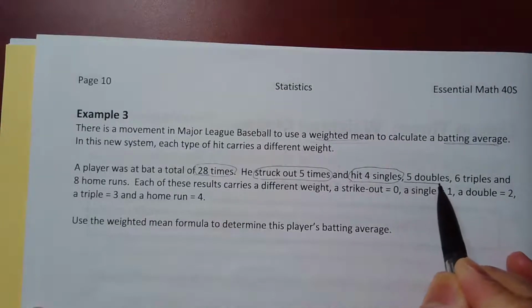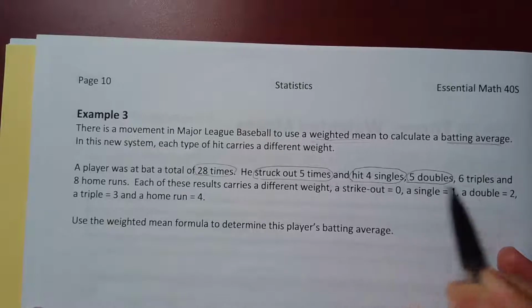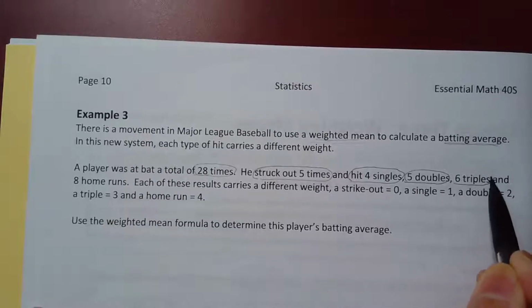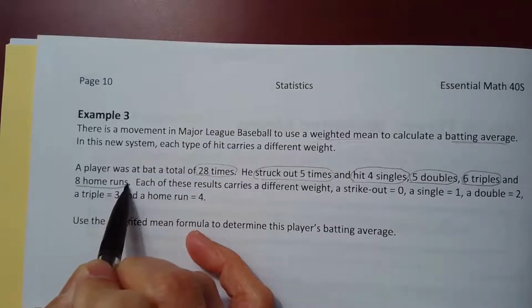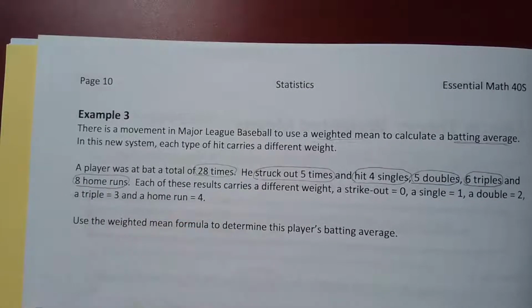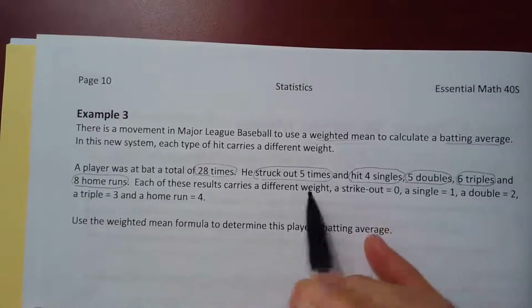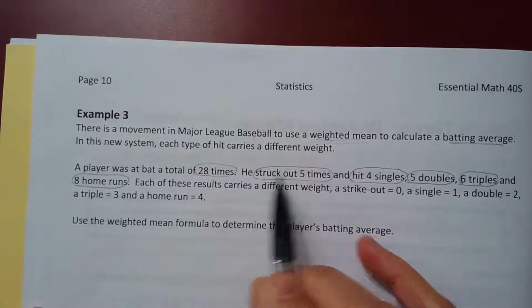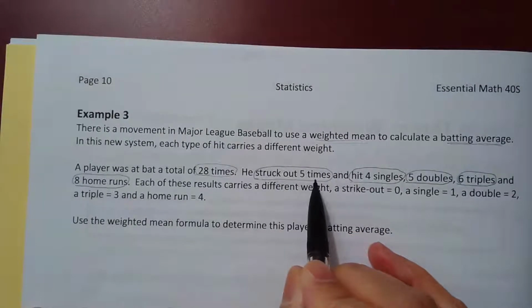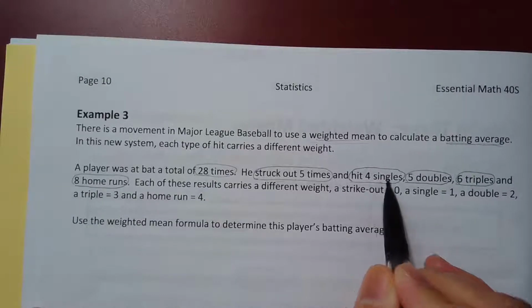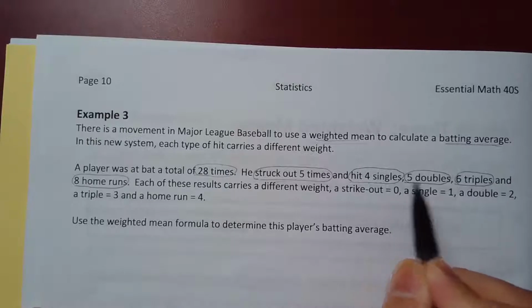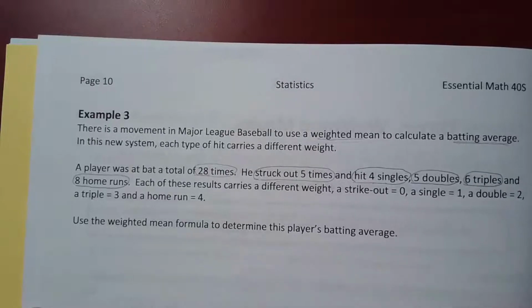Hit 5 doubles and 6 triples and then 8 home runs. Oh, that's pretty good. Okay. So this is when he got struck out 5 times. He hit 4 singles, 5 doubles, 6 triples, and then 8 home runs.